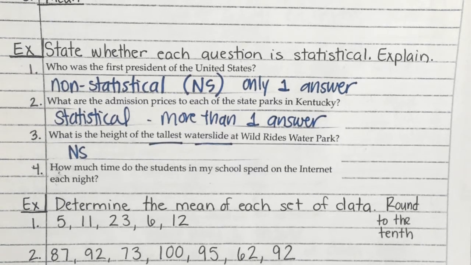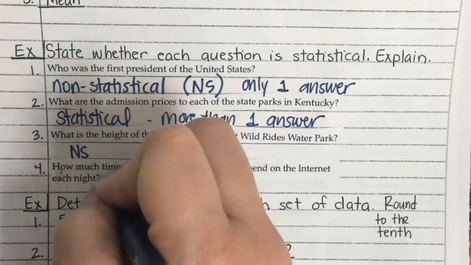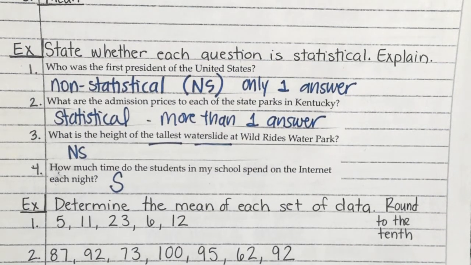We just talked about statistical versus non-statistical questions. Let's look at the last one. How much time do the students in my school spend on the internet each night? Why would it be statistical? Because it's not one answer. Absolutely. And your key word there is variety. If you have a variety of answers, then it becomes a statistical question. One answer, non-statistical.